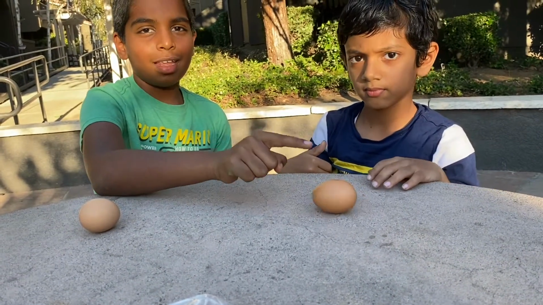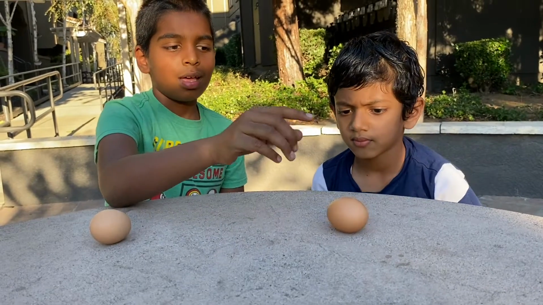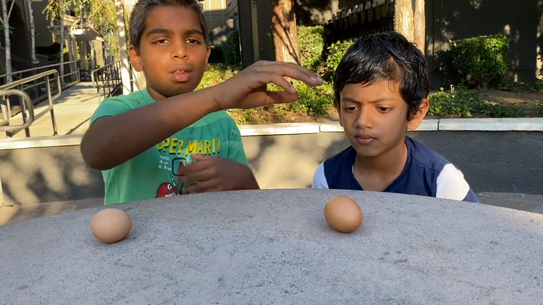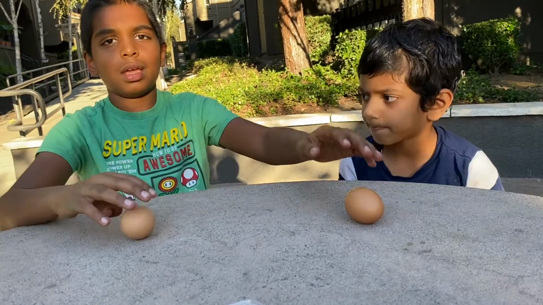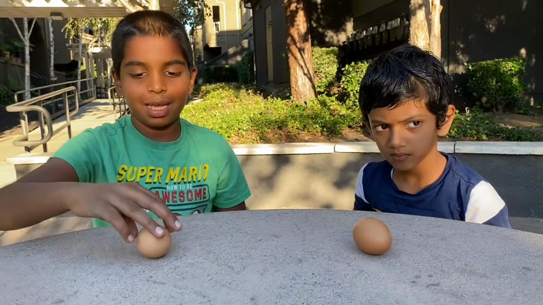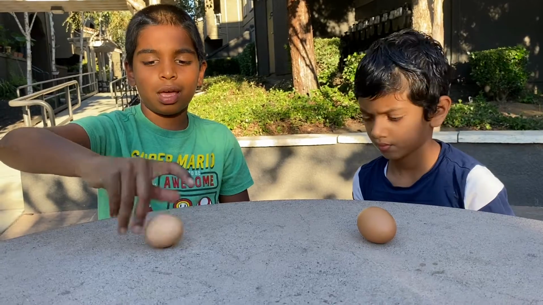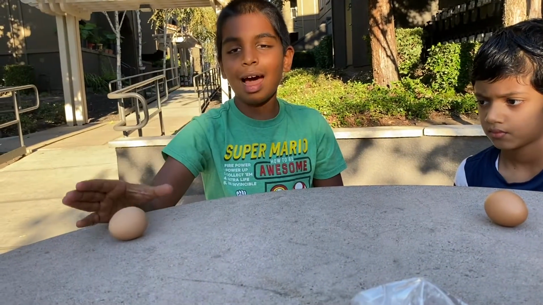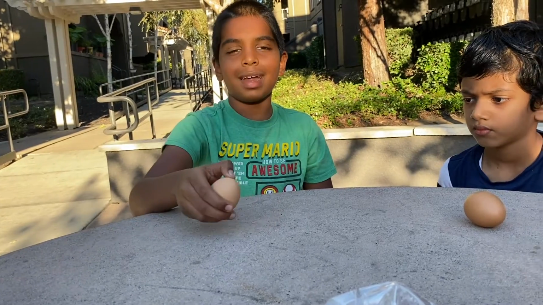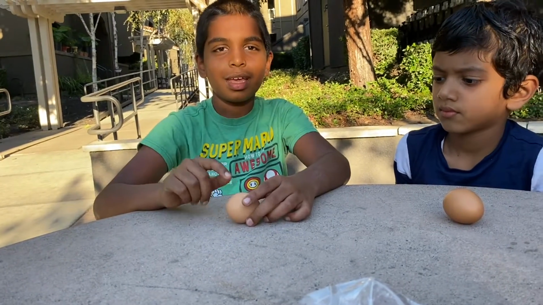You see that this egg continues spinning. If you saw, that egg was spinning wobbly, and when I stopped it, it was still spinning. Now let's see this egg. This one, it stops right. This one went nicely, and right when you touch it, it stops.